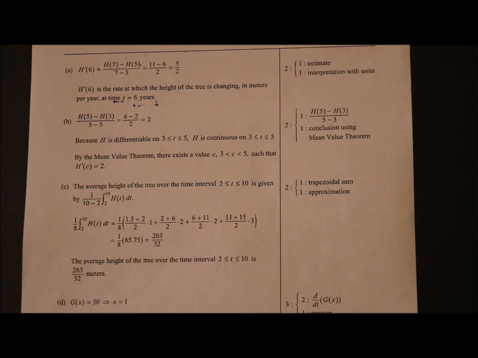B. Explain why there must be at least one time t in the interval 2 to 10 such that h prime of t equals 2. Right when you read it, I hope you think, ooh, this is going to be one of those existence theorems, like the intermediate value theorem, or the extreme value theorem, or the mean value theorem. This, in fact, is the mean value theorem.